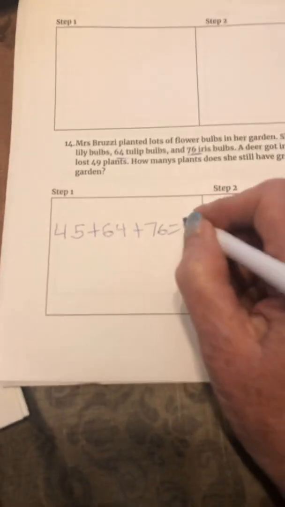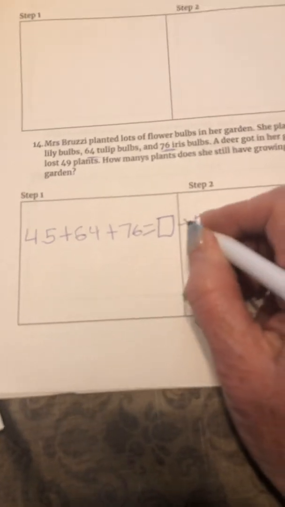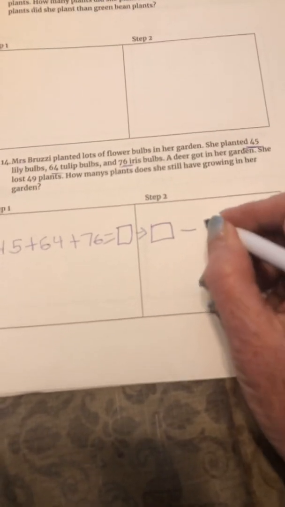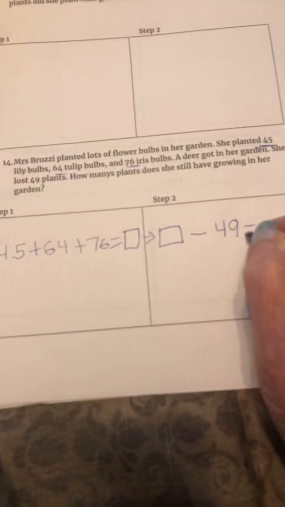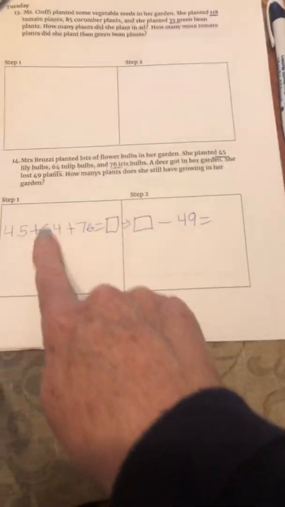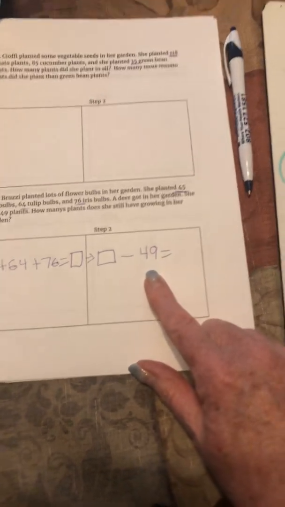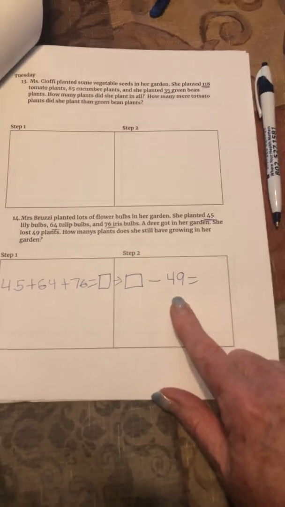Then you take this answer and move it over here and subtract the 49 plants that the deer ate. Thinking about this, whatever this answer is, I know it's going to be close to 200. This is really close to 50. So use that step to help you subtract from that.